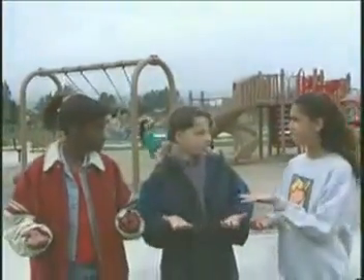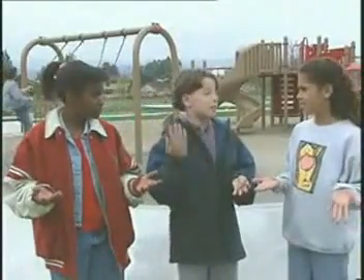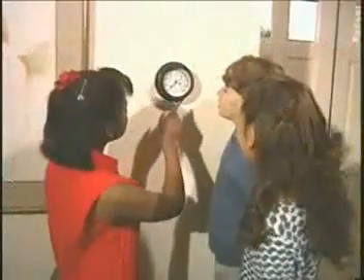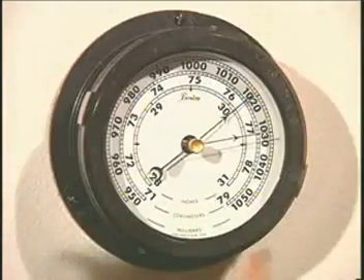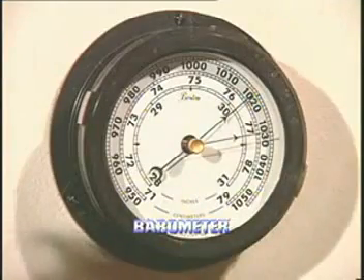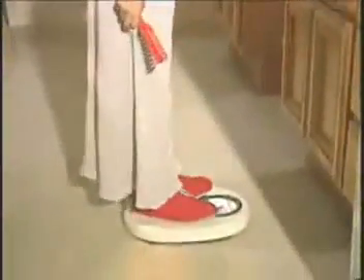We live at the bottom of the atmosphere, and the amount of air that's above us presses down on us. We're so used to the air pressing down on us that we can't really feel it. But we can measure it with a device called a barometer. A barometer measures the weight of air in much the same way that a bathroom scale can measure your weight.